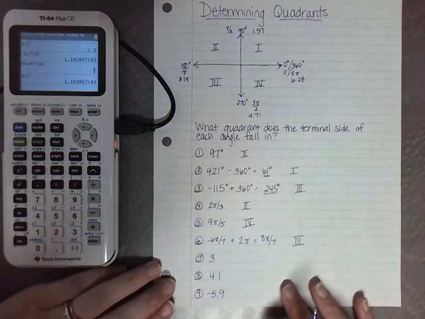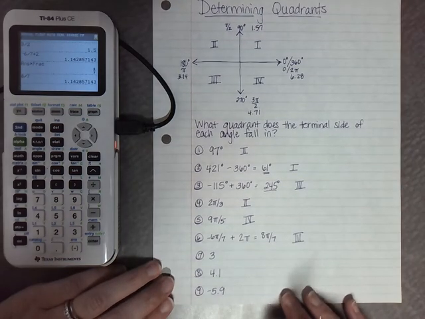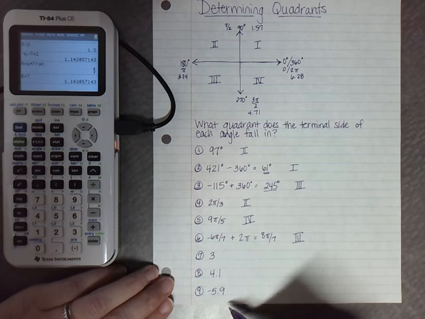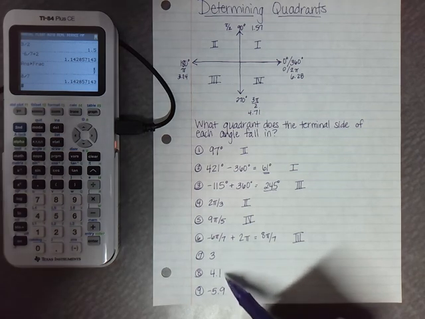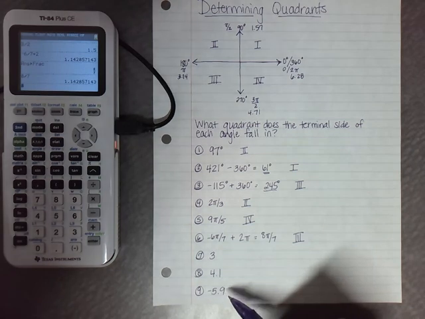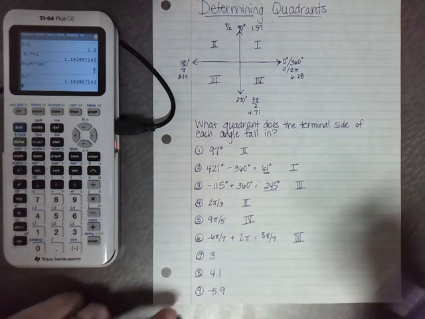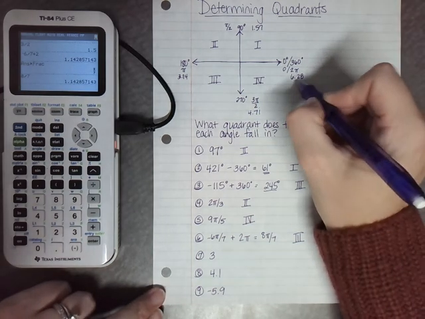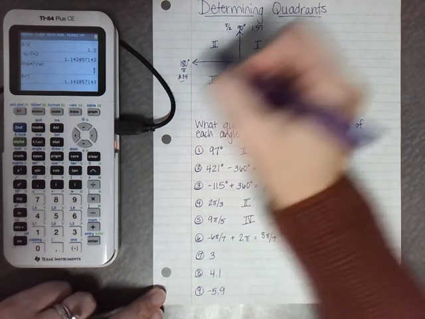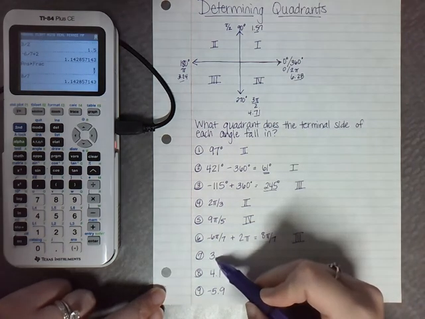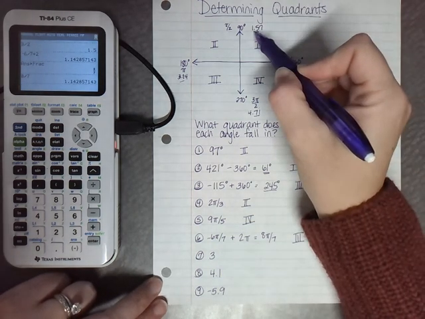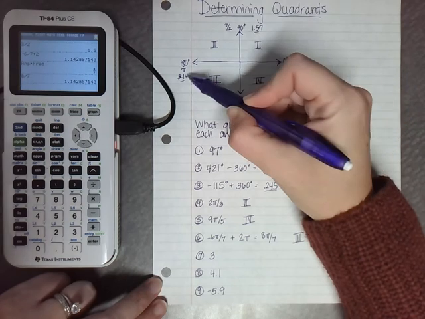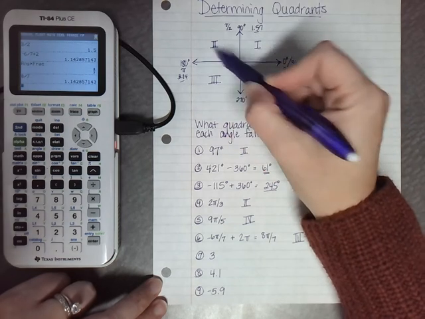Okay, my last 3 angles are still radians because I don't see any degree symbols on them, but they don't have pi's with them, which means the pi's have already been included in these angles. So my best bet to figure out what quadrant these are in is to look at my decimal angles that I wrote down. Okay, so 3. 3 is greater than 1.57, but not quite 3.14. So I'm in quadrant 2.